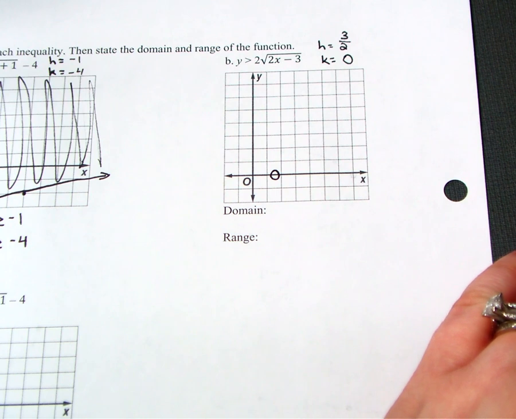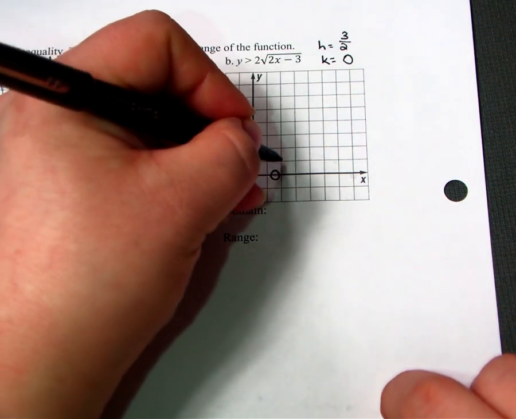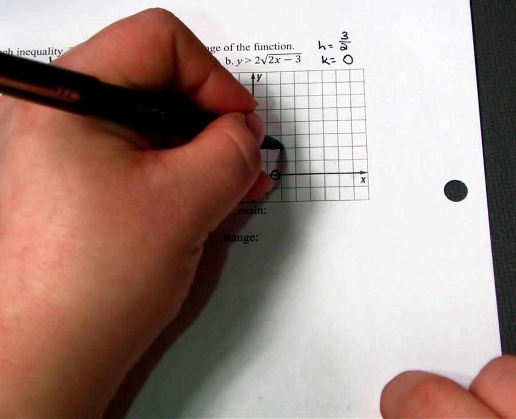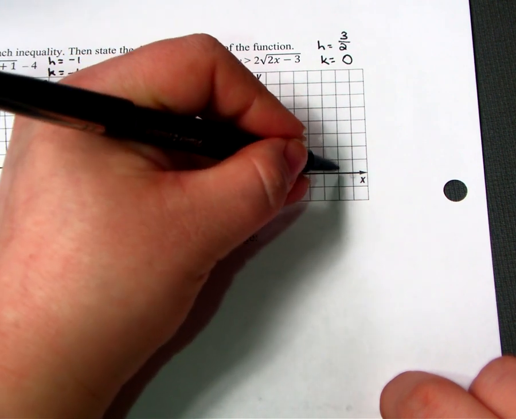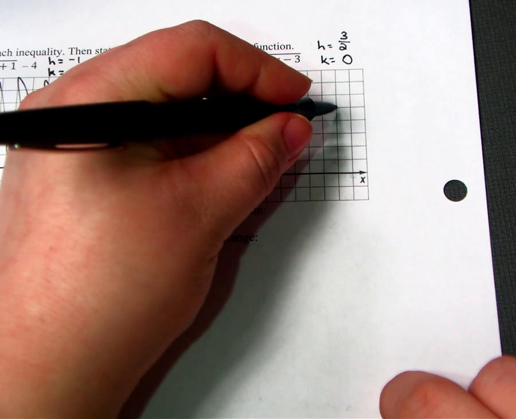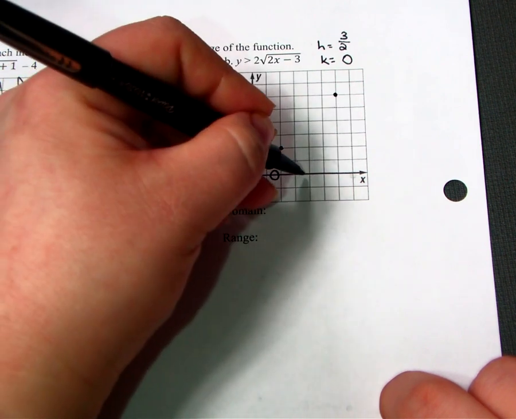And then get some nice points from the table. 2, 2. And if you want one in between there, yes, you could use 3.5 and 4.